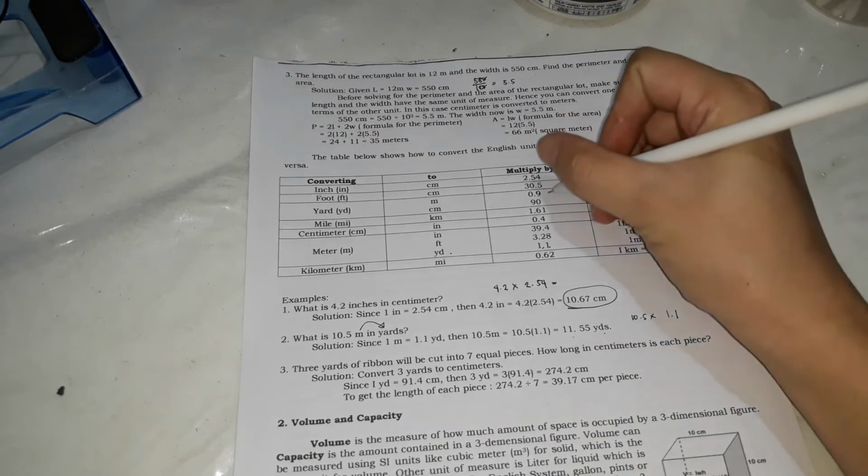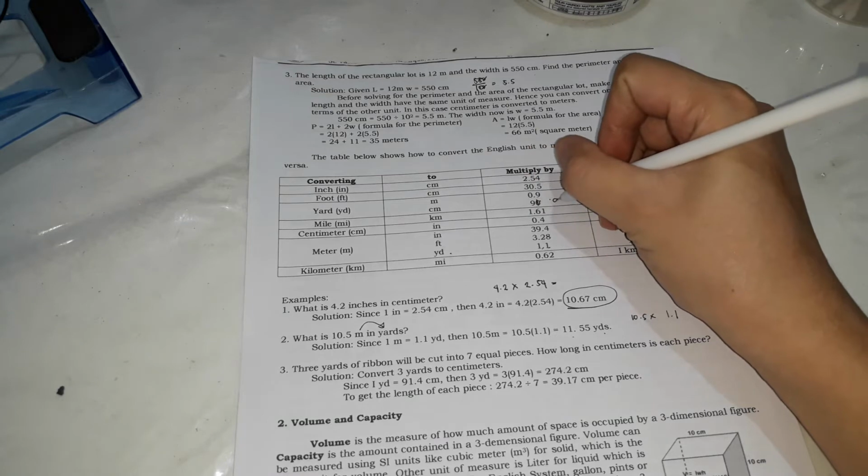But here, what they did, 1 yard is 91.4 centimeters. So instead, it's multiplied by 91.4. So instead of 90, it's 91.4. So, 91.4 gives 274.2 centimeters. Then, after converting, it's divided by 7 because you divide it into 7 equal pieces. So, 274.2 divided by 7, that's 39.17 centimeters per piece.